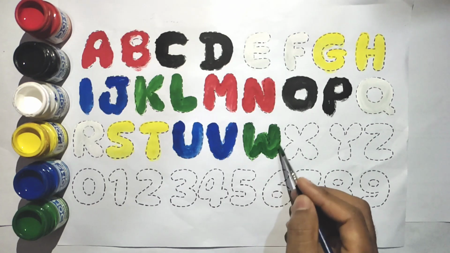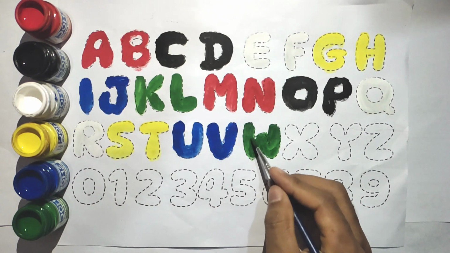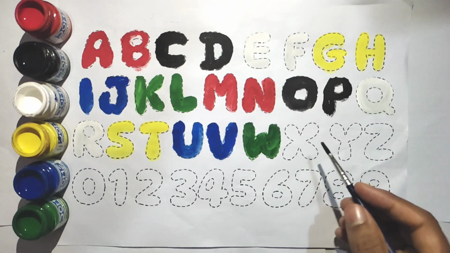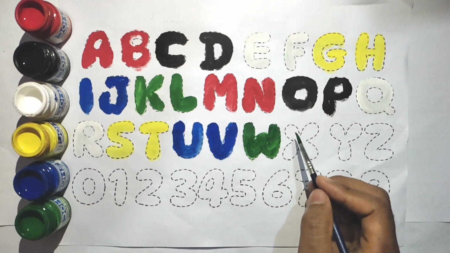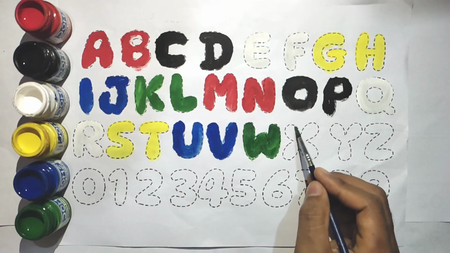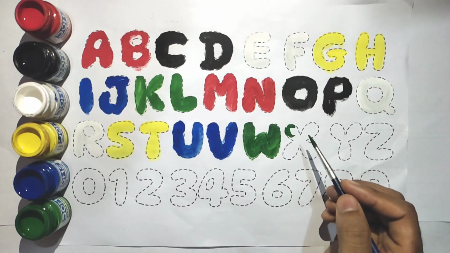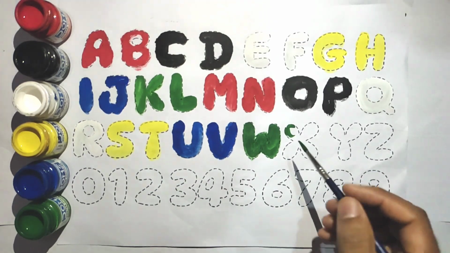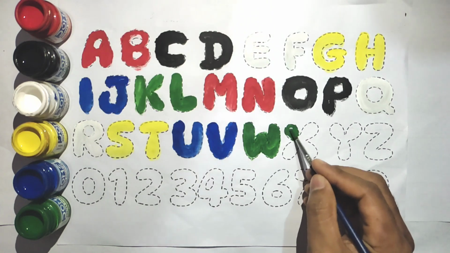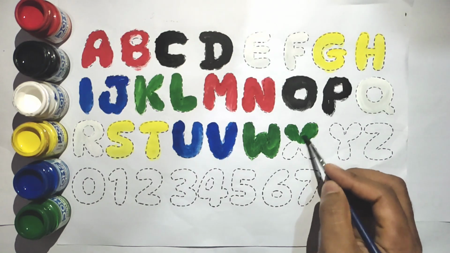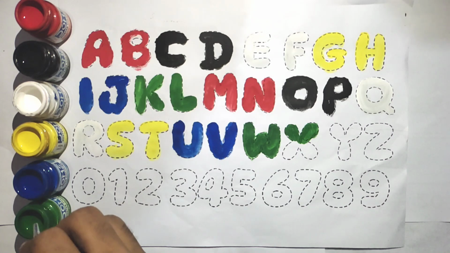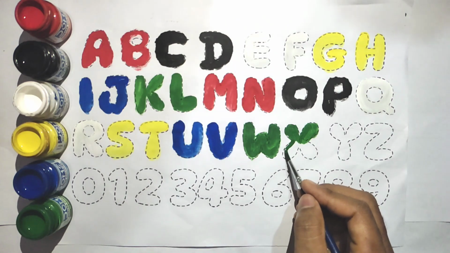Kids, the next one is X. X for X-ray. And again we are using X for X-ray.